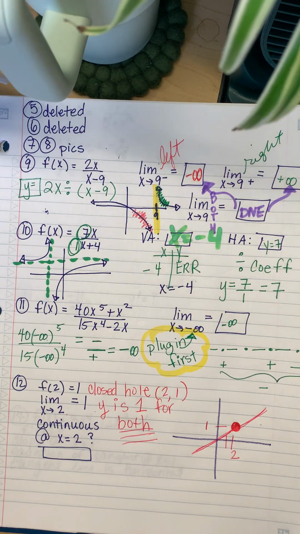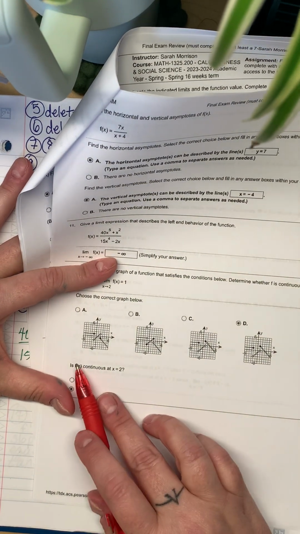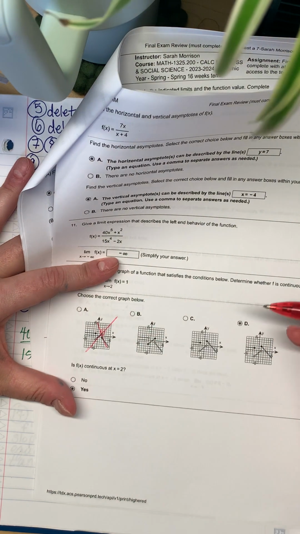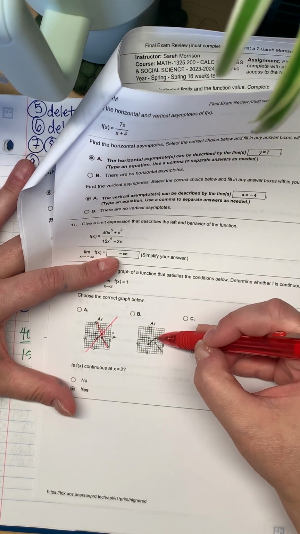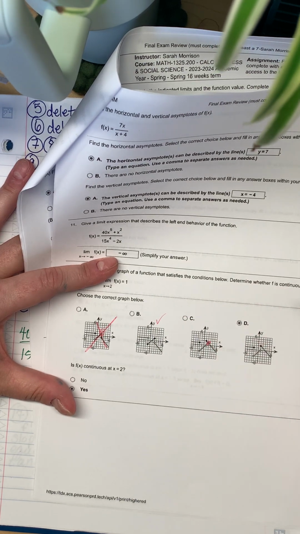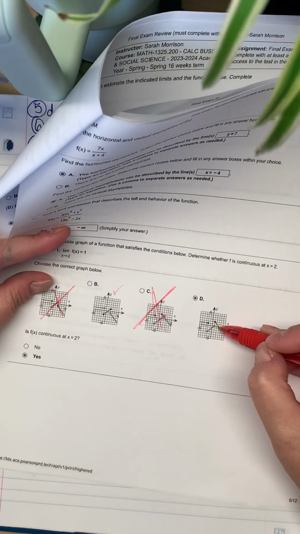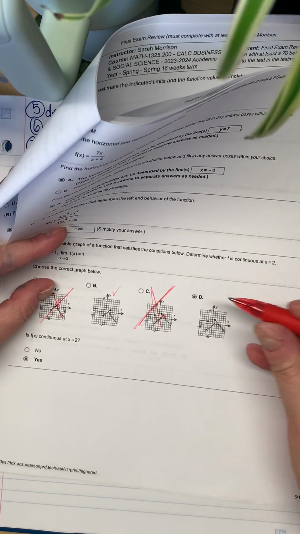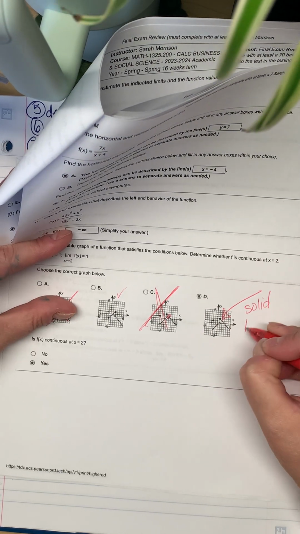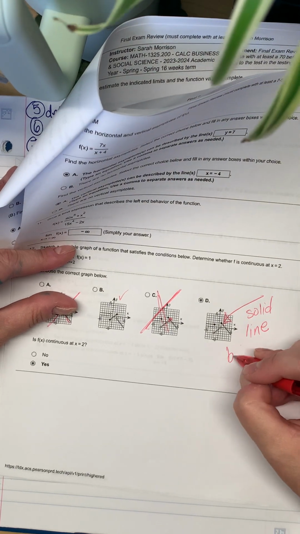So if I look at our pictures, I'm looking for a closed dot at 2, 1. This one has an open dot, so that's wrong. This one has a closed dot, so that's right. 2, 1. This one has an open dot, so that's wrong. This one has a solid line, and that's like a bunch of closed holes.